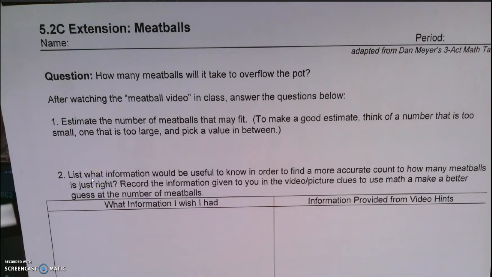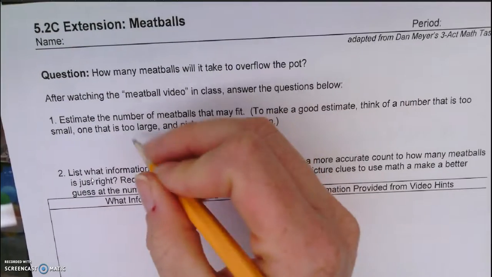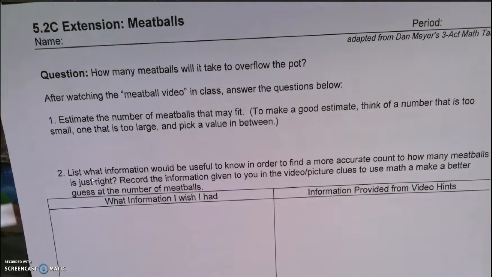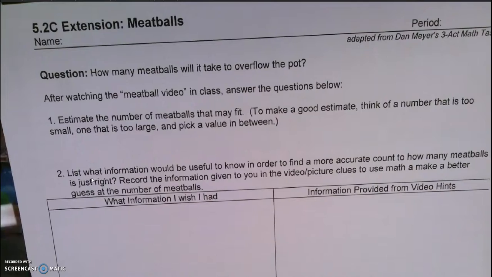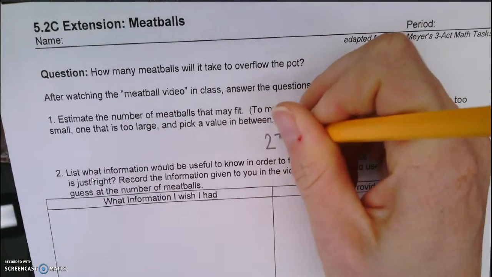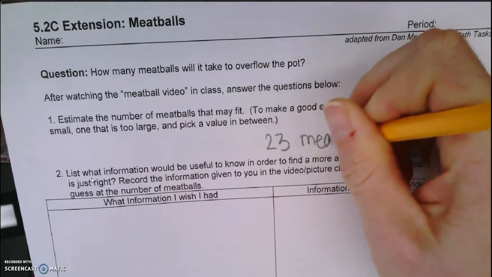Now that you've recorded your estimation, share with your group. For example, I think a number that's too low is going to be 5, and a number that's going to be too large is going to be 50. So I'm going to pick a number in between that and say, why not 23? 23 meatballs.